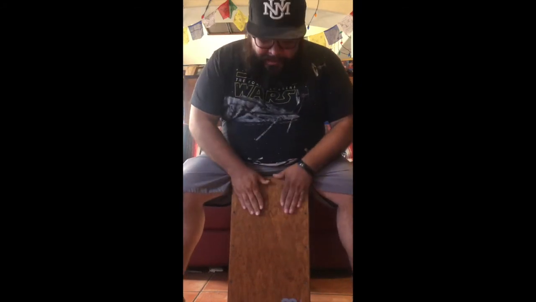Okay, so now I'm gonna be doing a traditional kind of flamenco style drum beat with the cajon. It's a Sevillanas rhythm, and so it's real simple too. So it starts like.